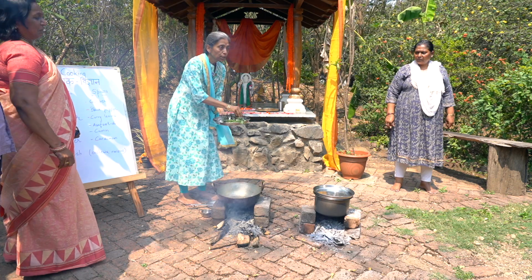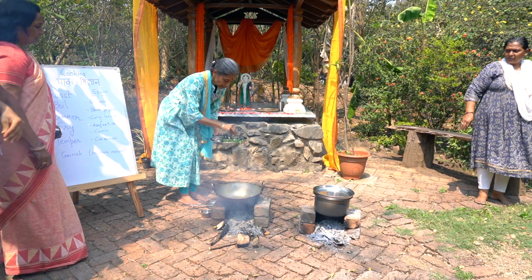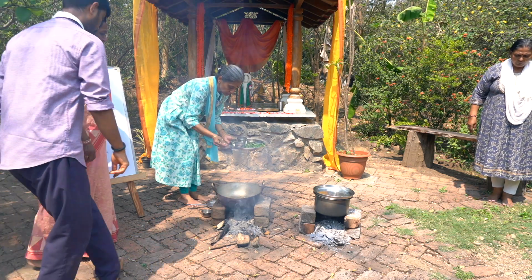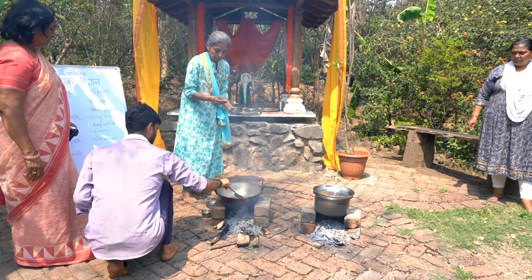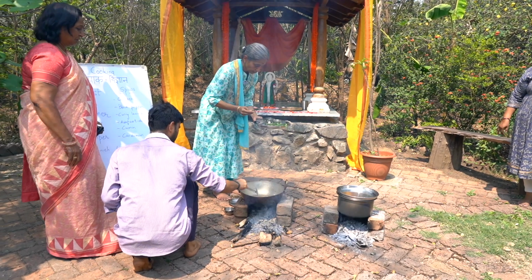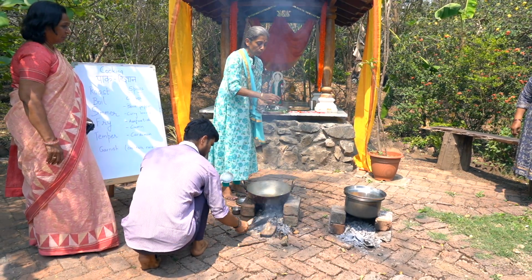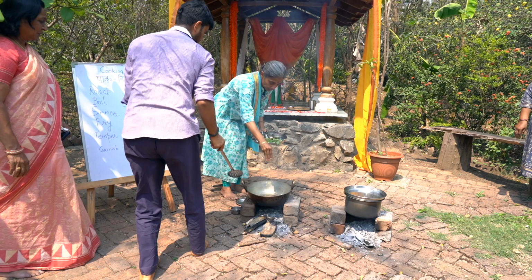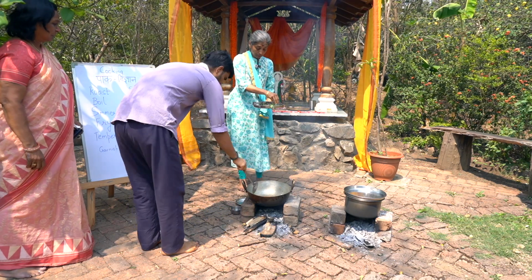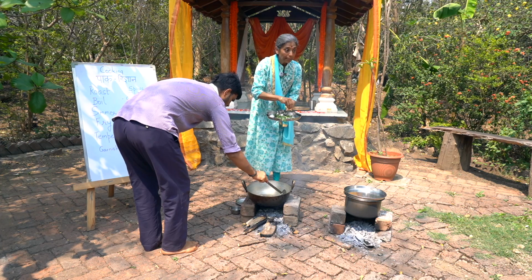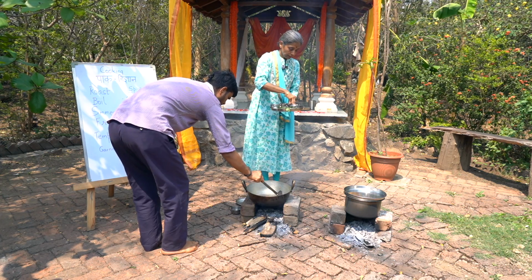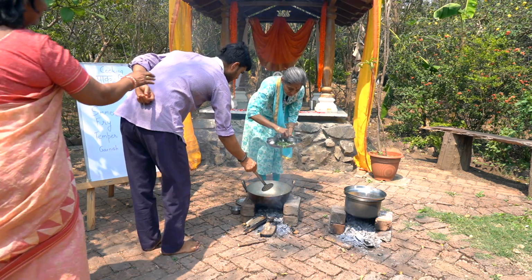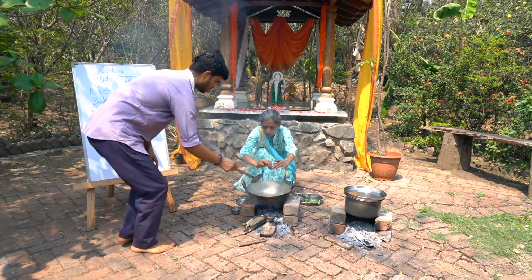We're using the same ghee to do the tadka or the tempering. So first we will put in cumin seeds. And after that we will add chopped ginger. And now we will add some black pepper. Keep stirring, it's burning.